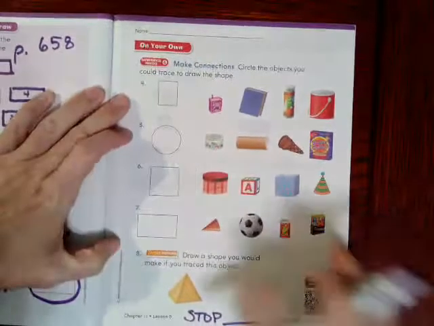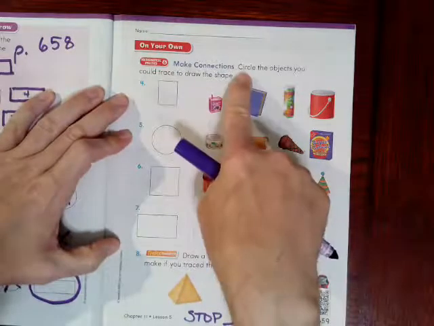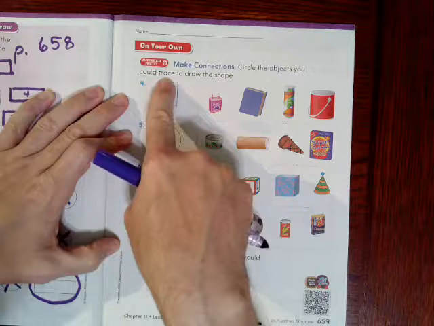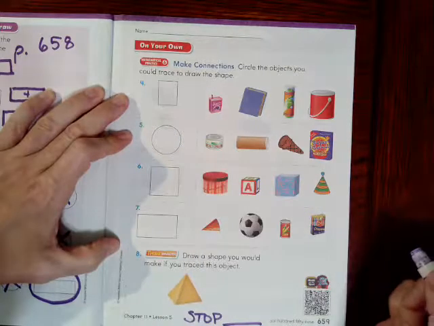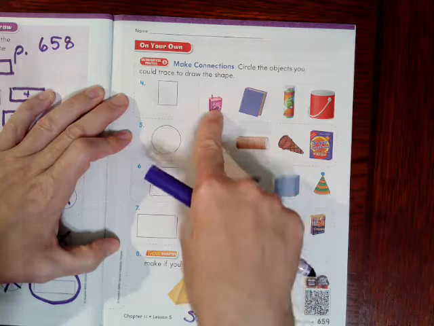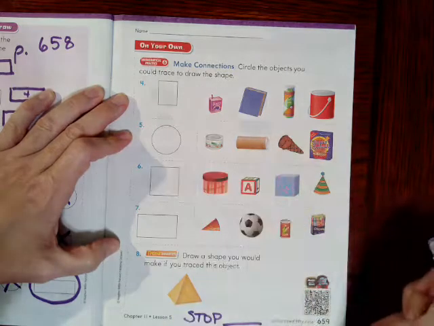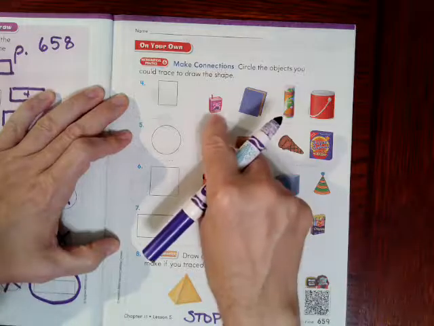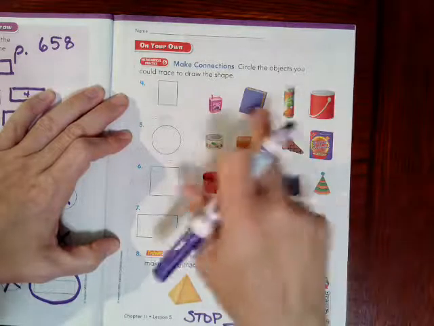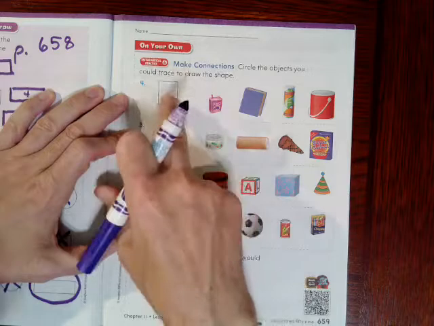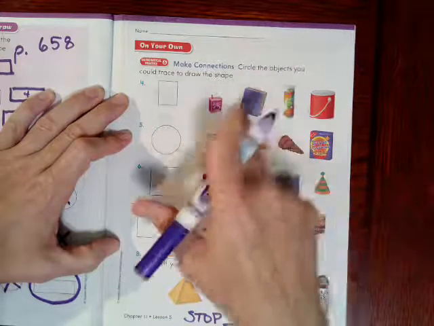Now, you're going to do this page on your own, but I'm going to help you out a little bit. It says circle the objects you could trace to draw the shape. So the question is, could you take a juice box and make this shape if you traced it? Probably. So you should circle the juice box. And they want you to go through each shape. If you took a book, could you make a rectangle? Yes or no? If the answer is yes, circle it. And if the answer is no, cross it out.